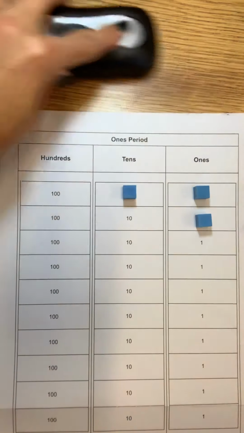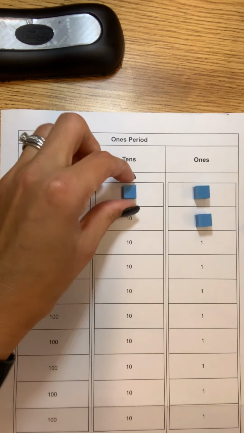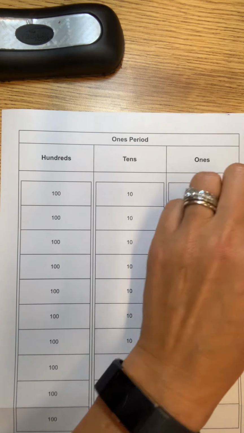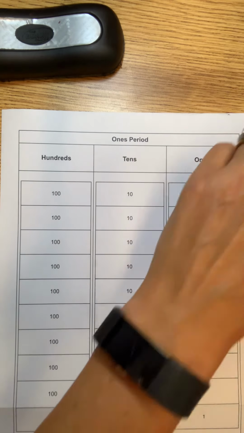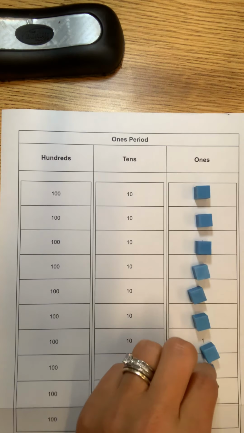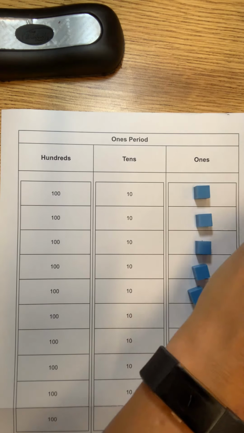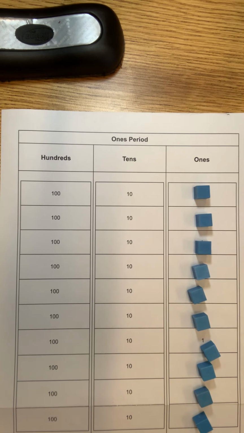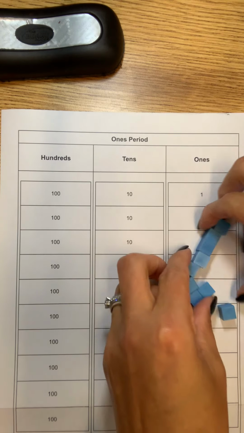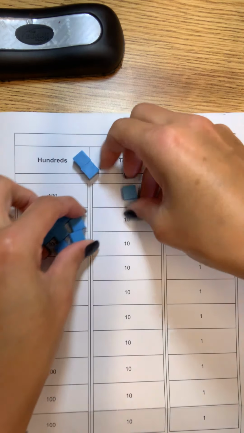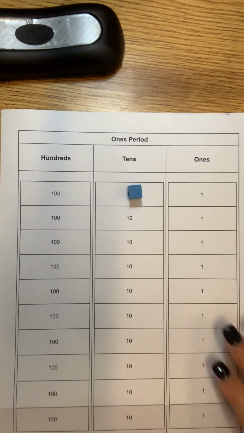So anytime I fill my place value with 10 ones, I can take those 10 ones and regroup them into 1 ten.